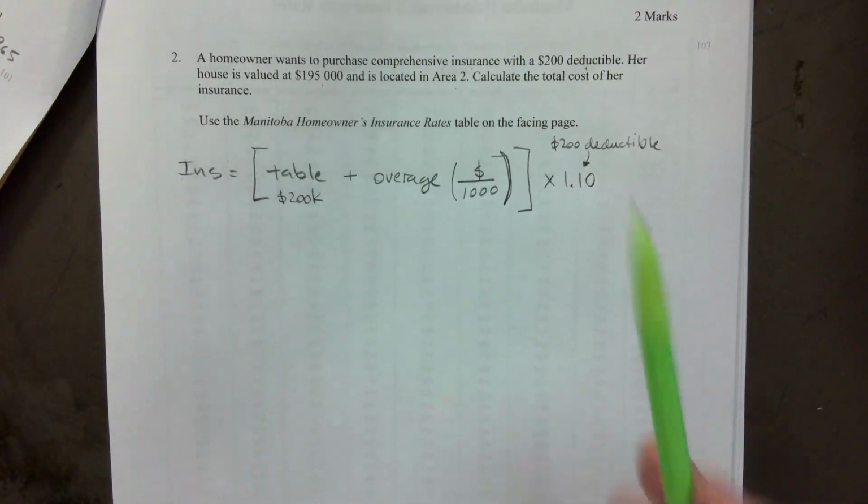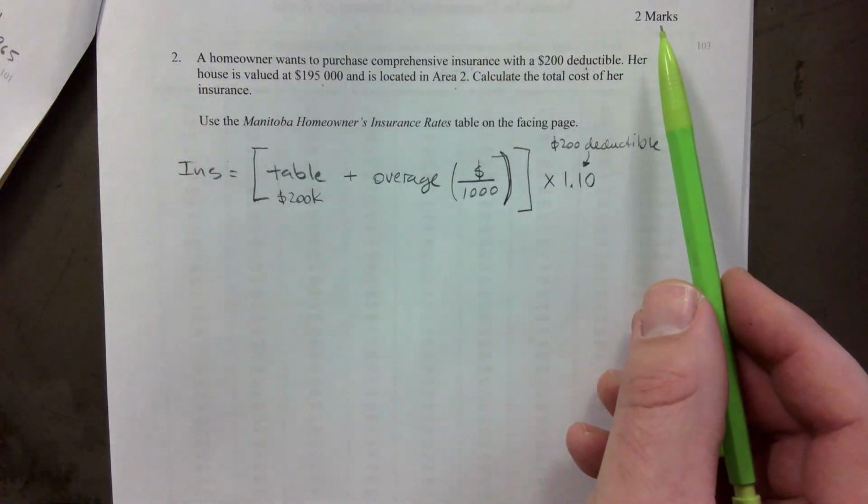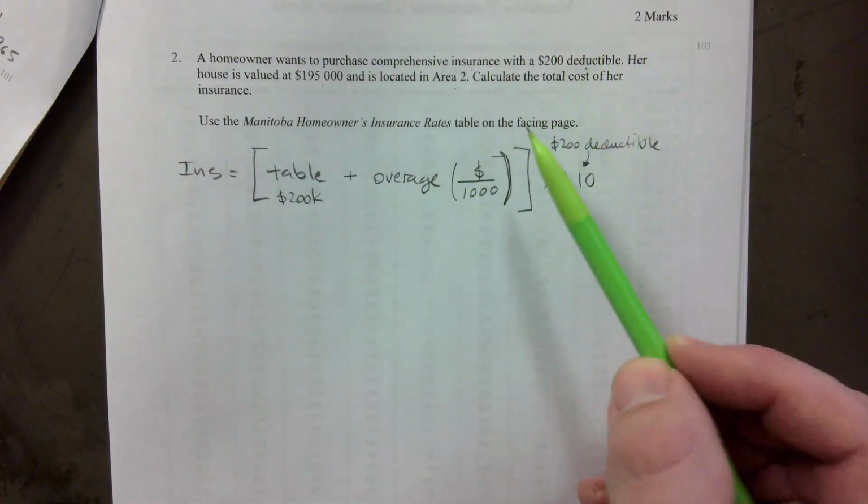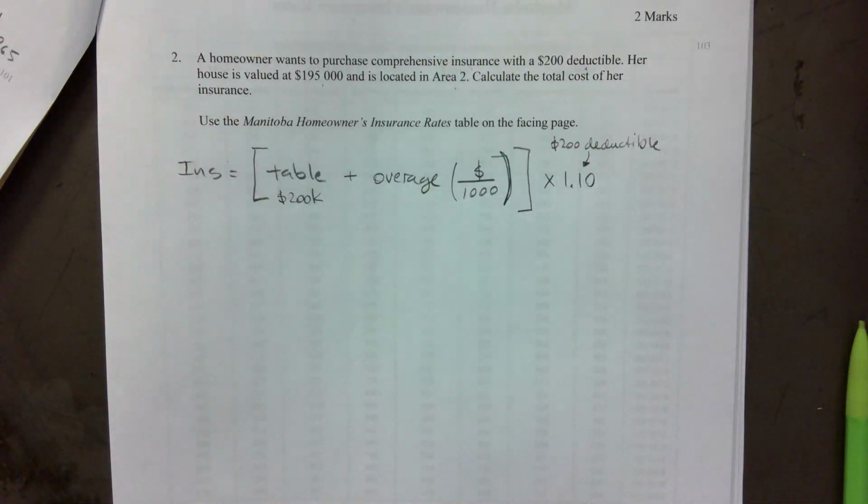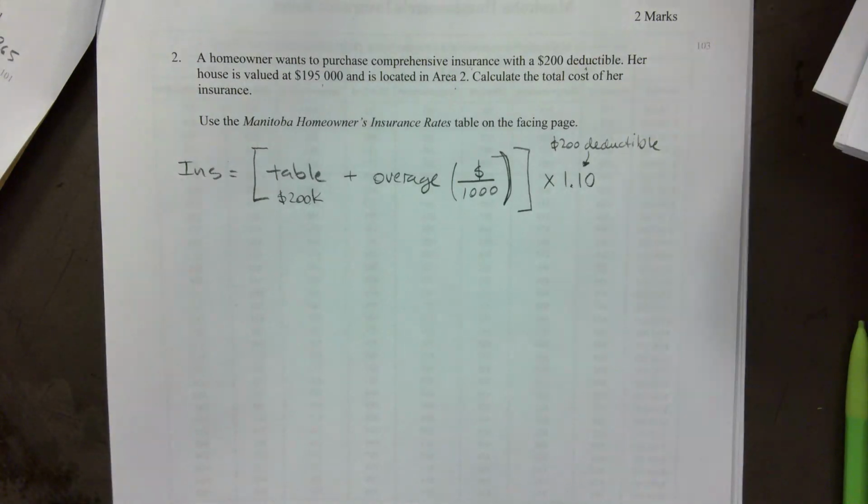It's only 2 marks. If it's 2 marks, there shouldn't be overage, in my opinion. Like it'll be more if it's over 200,000. So give it a try, see what you get. Okay.